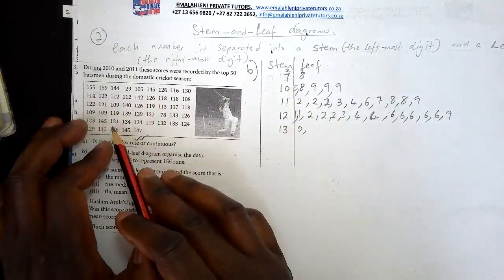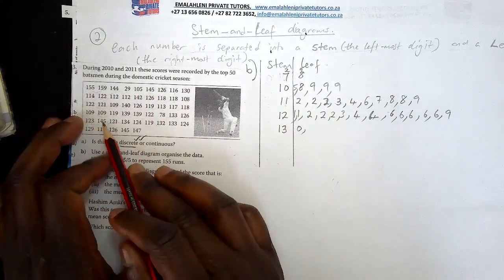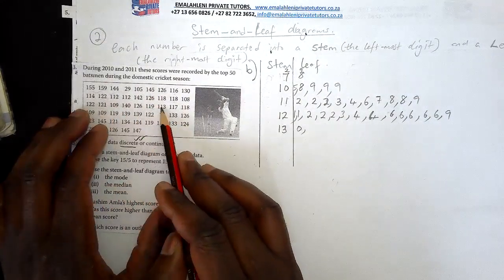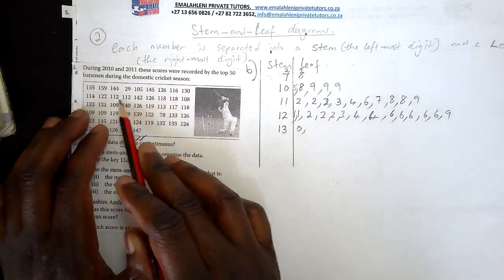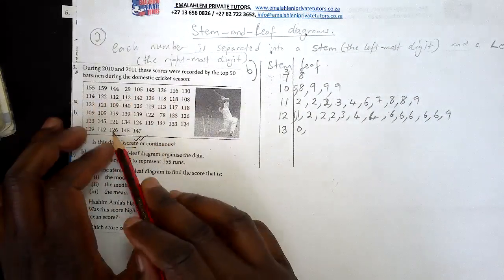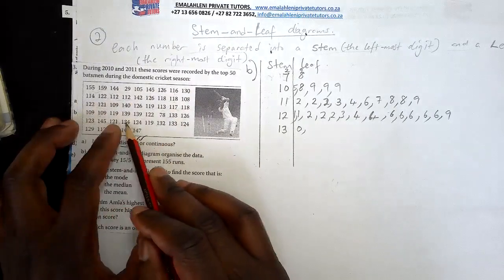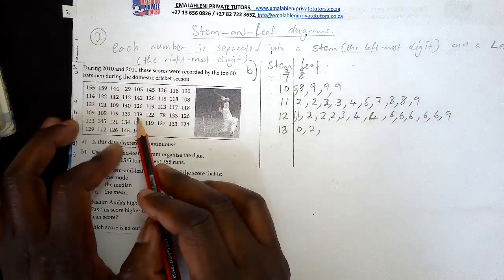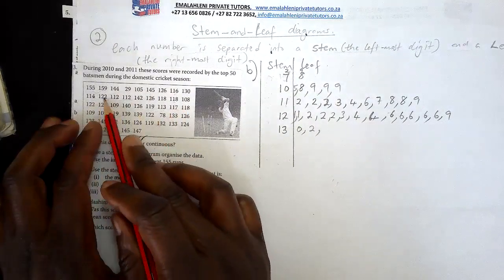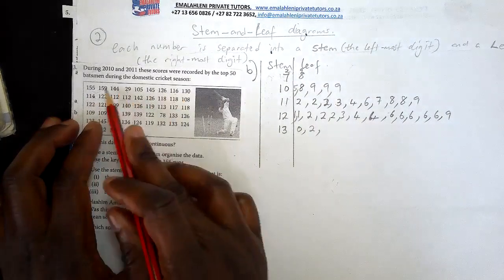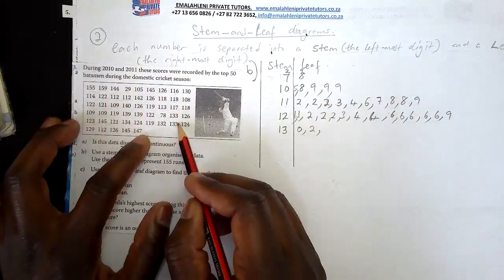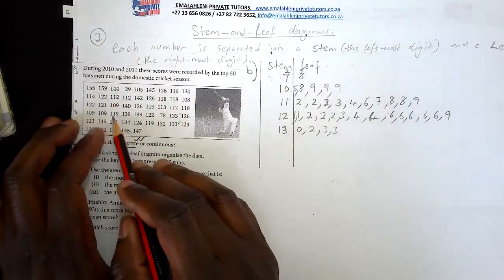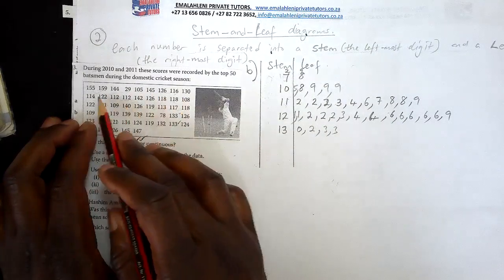Okay. Now let's look at 131. We can't find it. 132. We got it, so we're going to put 2. Another 132. Okay, 133, we have it here, so we're going to put 3. Another 133? We can't find it.